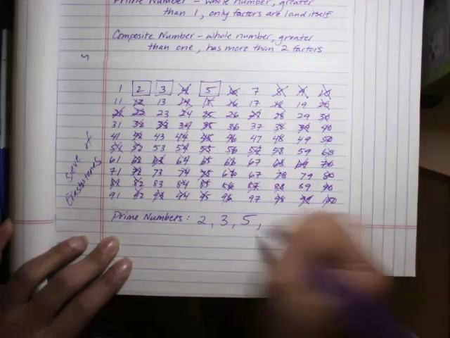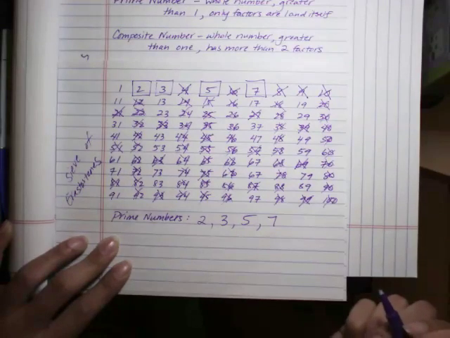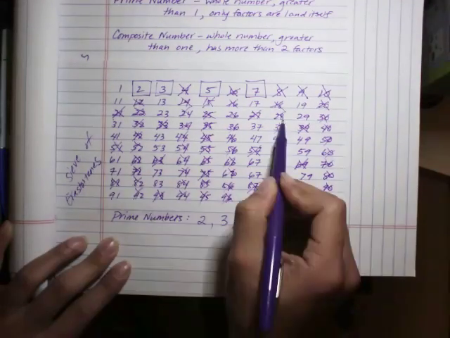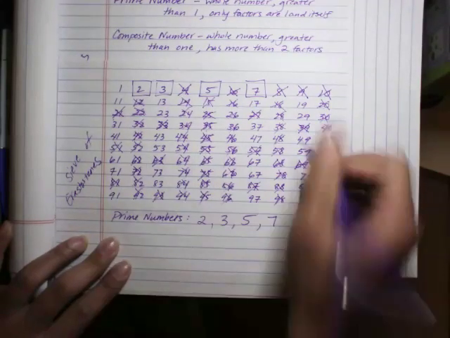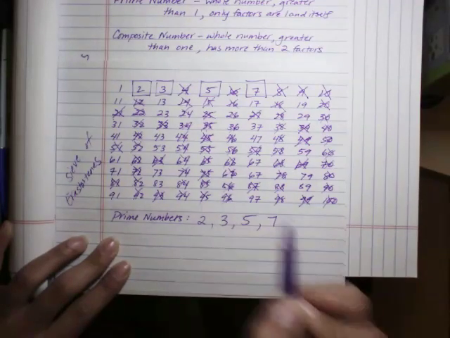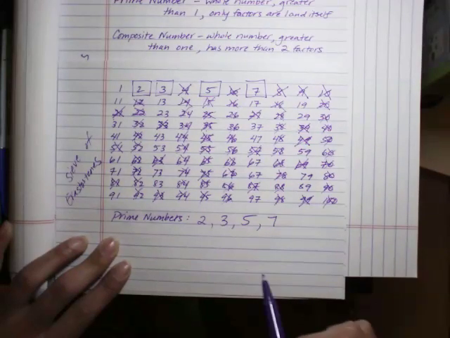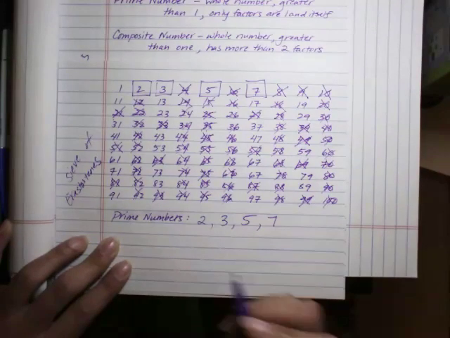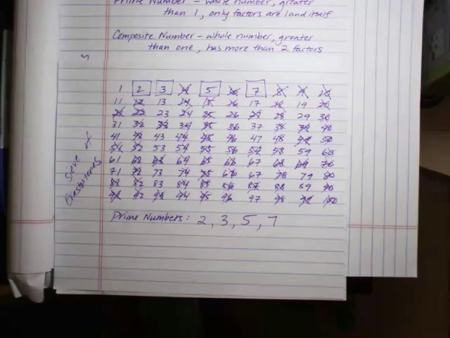After 5 will come 7. Now we're going to cross out all the multiples of 7: 7, 14, 21, 28, that's already gone, 35, 42, 49, 56, 63. Make sure they're all crossed out. Actually, 91 is a multiple of 7. Now that we have that, we can move forward.